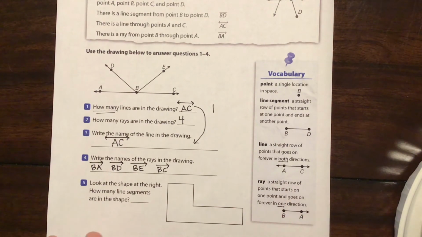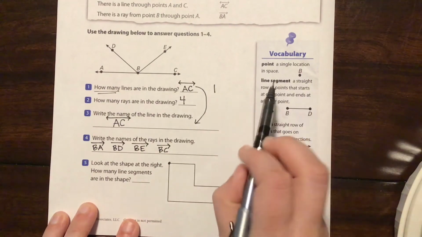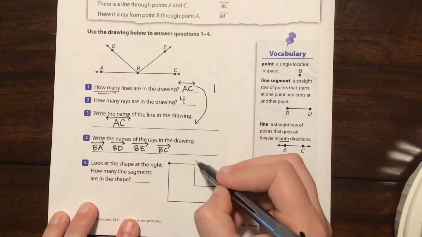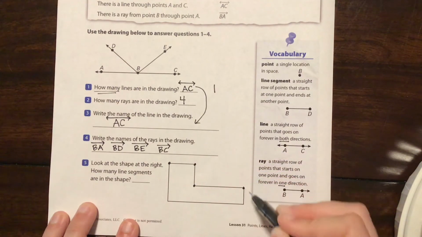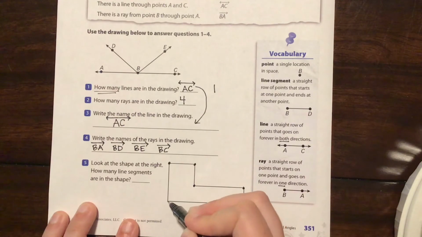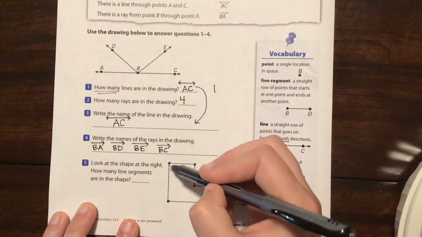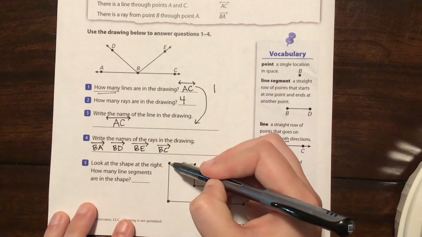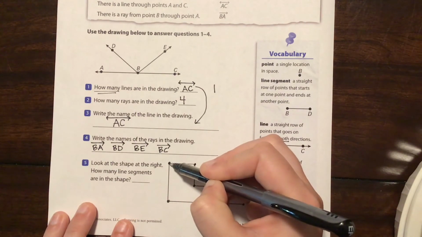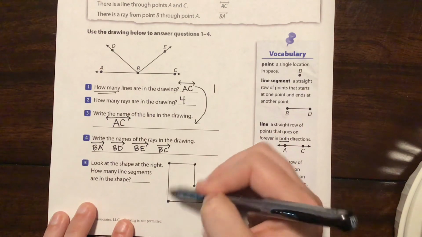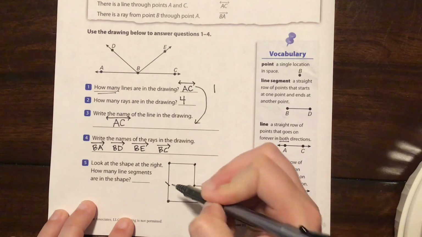If you were to go to this shape and put points, remember a point is like a dot, at each of the parts where 2 of them meet, then it would be easier to see each line segment. So from this top corner to the bottom, that is a start and a stop that does not continue. So that would be 1 line segment.